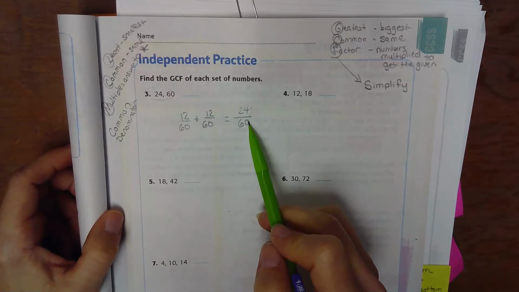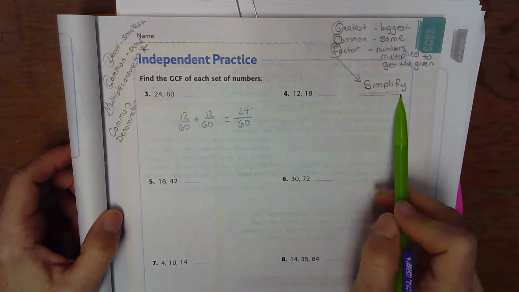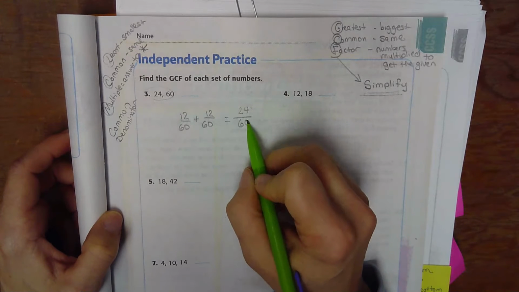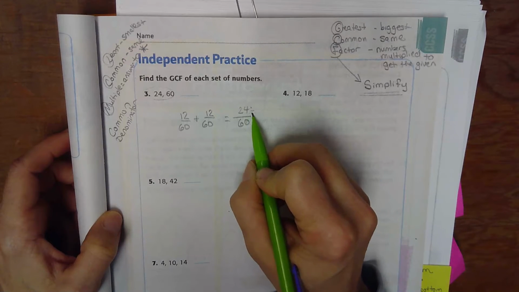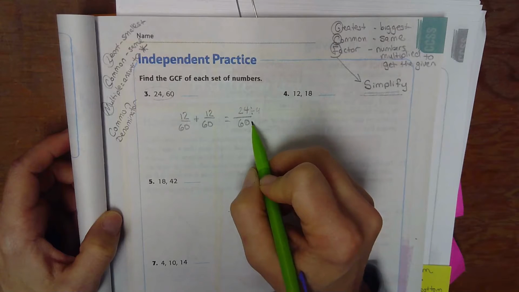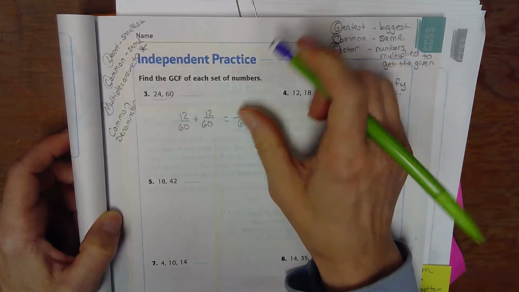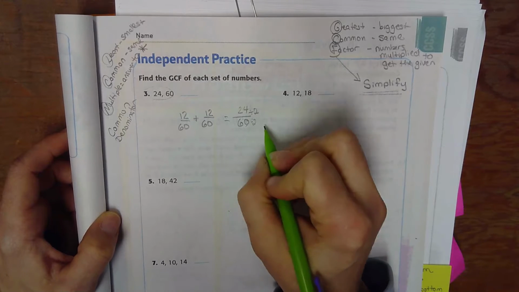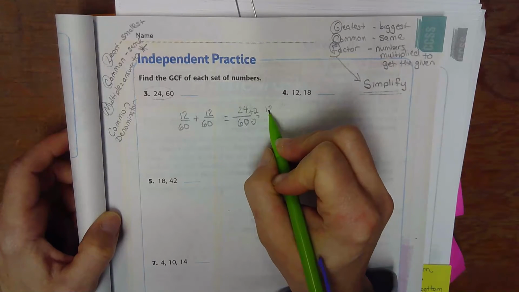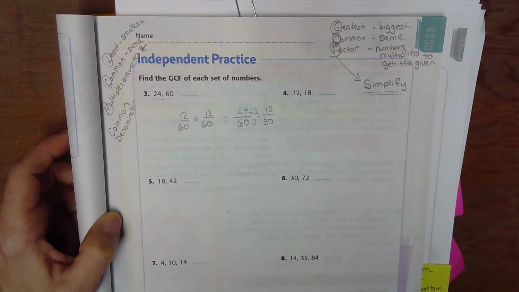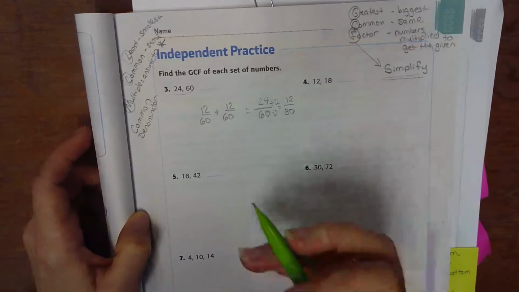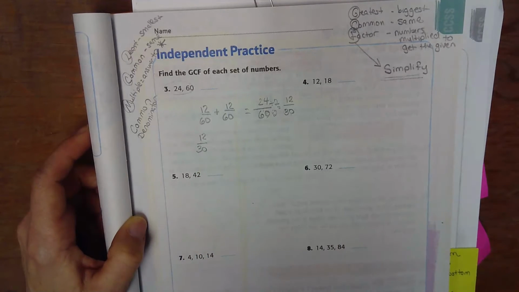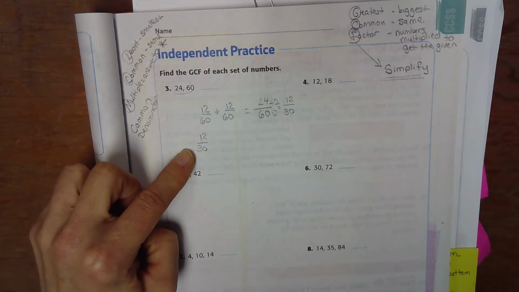Now, from this point, it needs simplified. We've done this before where you recognize that both your top and your bottom can be divided by 4. Well, no, you wouldn't recognize that yet, so let's do it by 2. That gives you a fraction of 12/30ths. But wait, they're still both even. So we take the 12/30ths and say they still have a common factor.